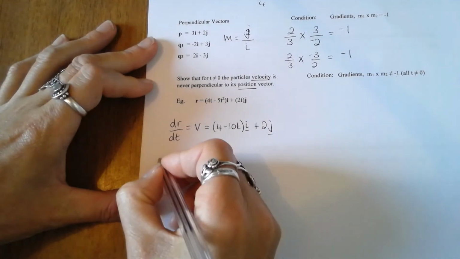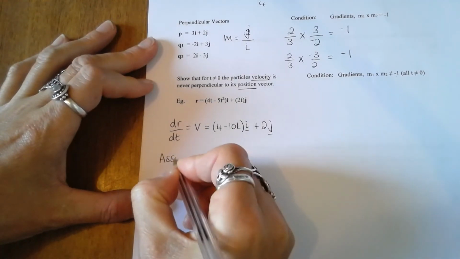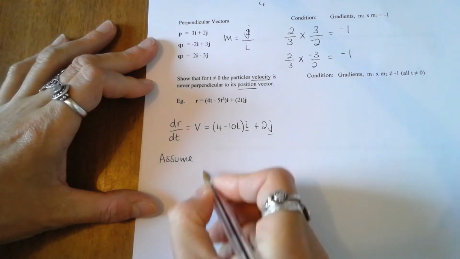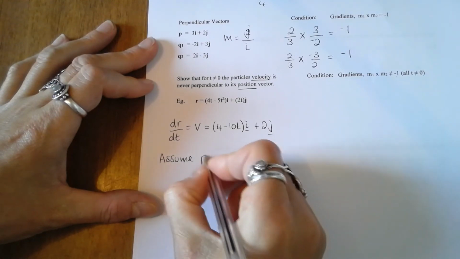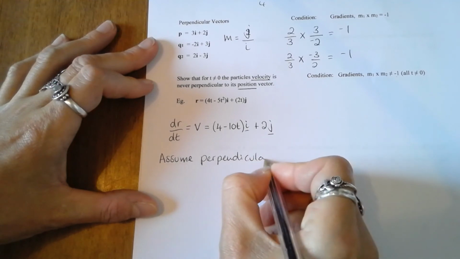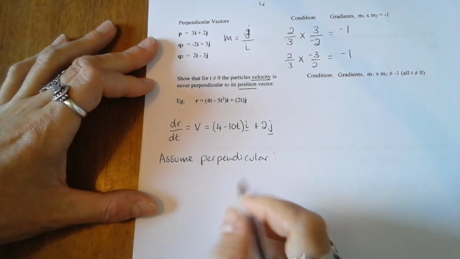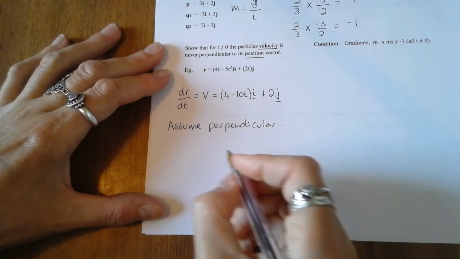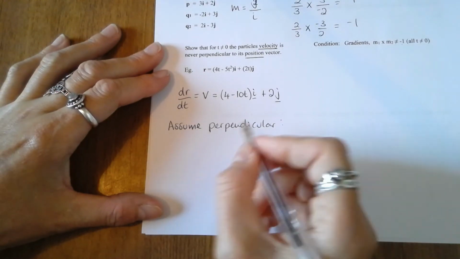So I start by assuming that they are perpendicular. And then I'm going to show that the equation that I get has no solution, and so that they can't be perpendicular.